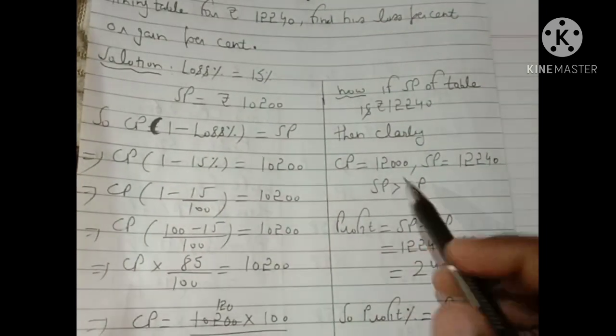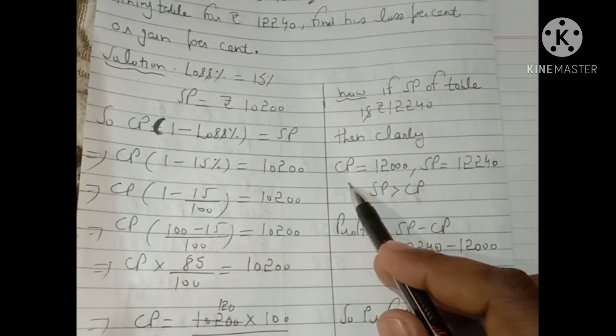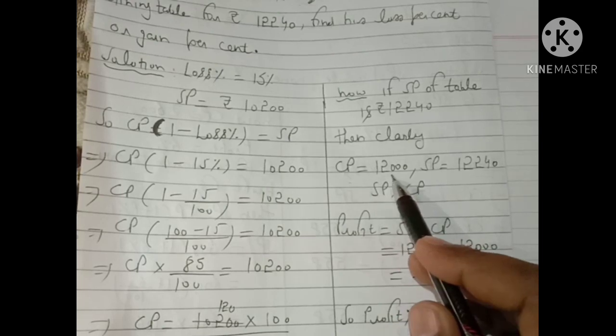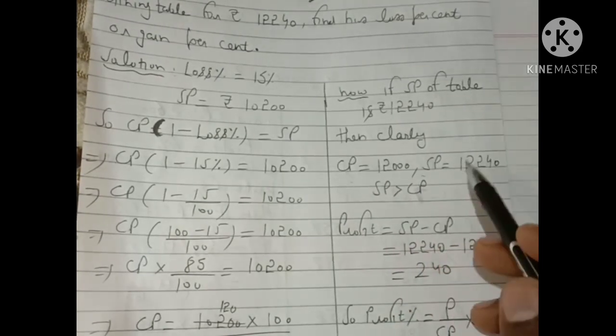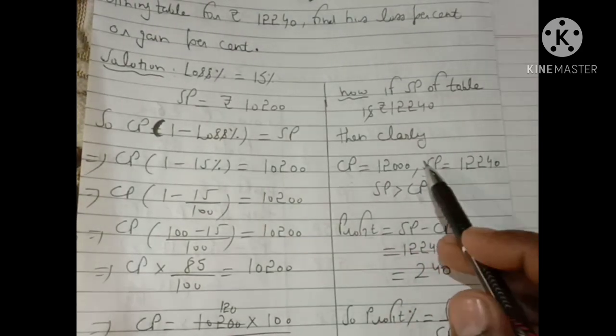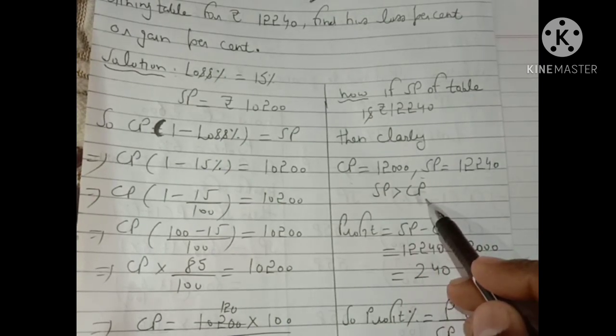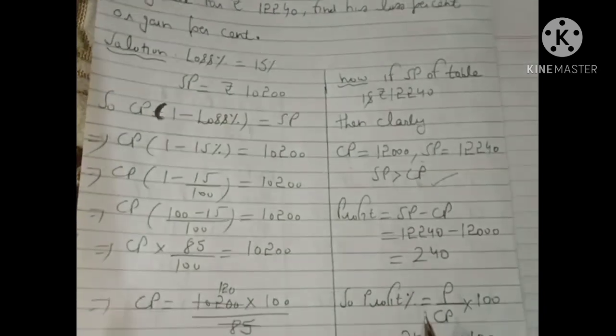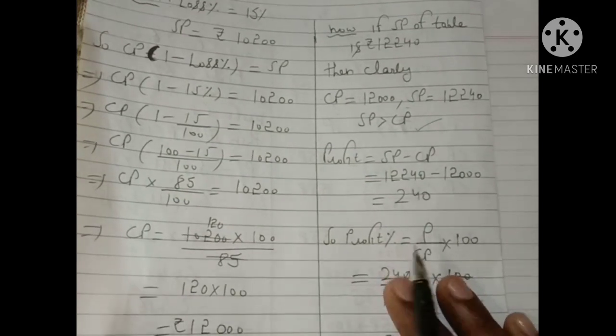So in this case SP is greater than CP, and if the SP is greater than CP, this is a case of profit.